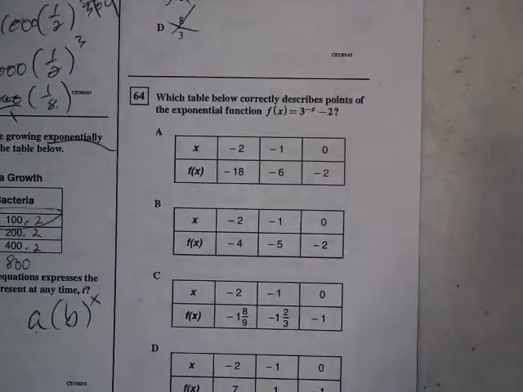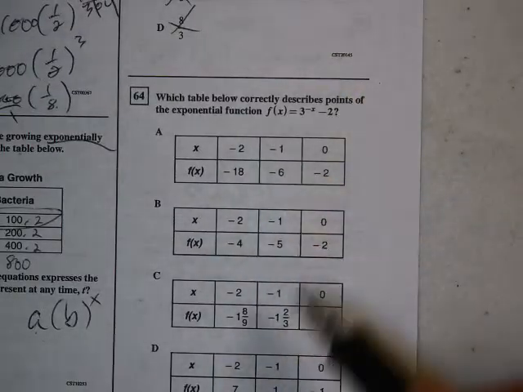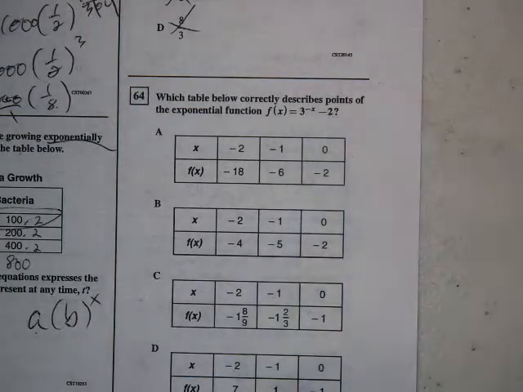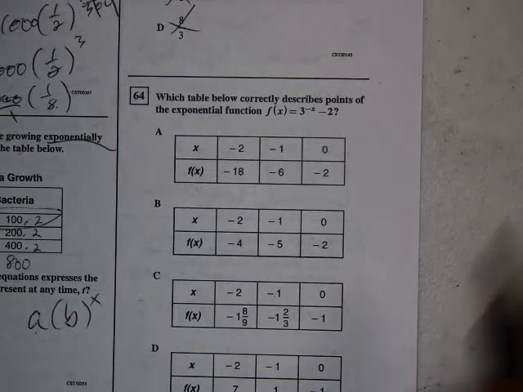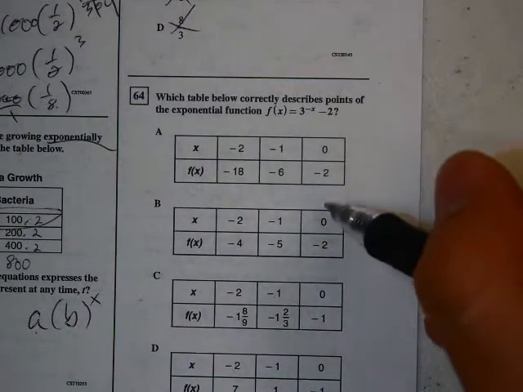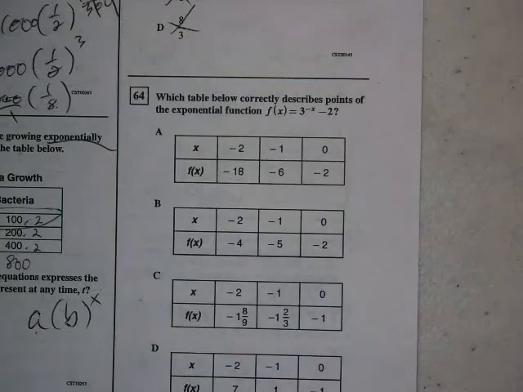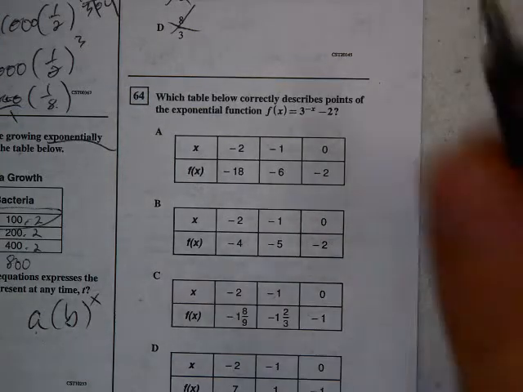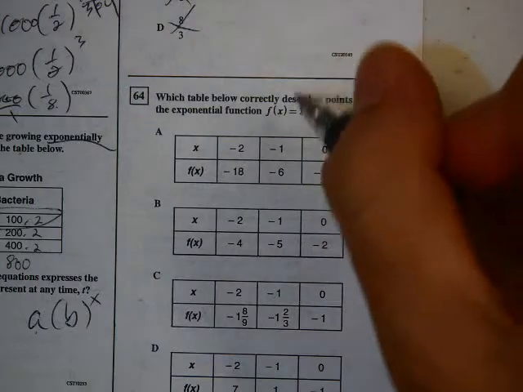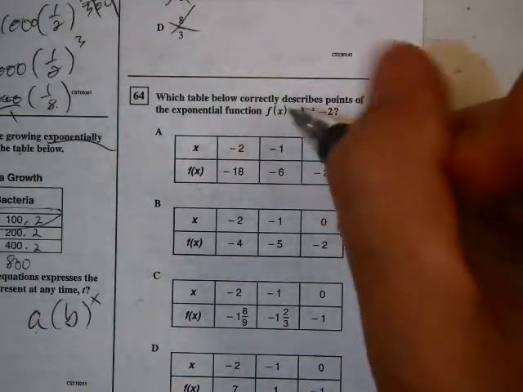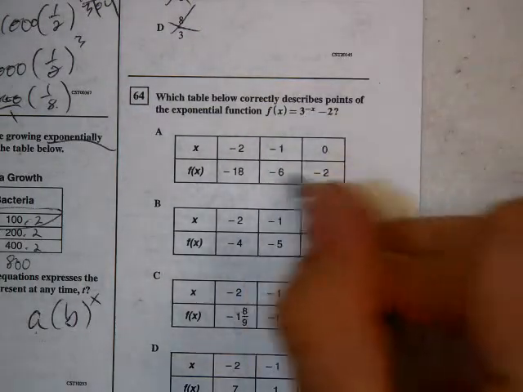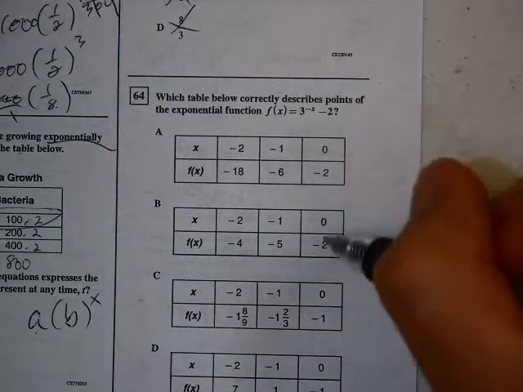64 is asking which of these tables describes 3 to the negative x minus 2. Now, there's a lot of information here, there's a lot of numbers, but we can make it a little bit easier just by looking at these. When we're looking at these, we want to plug a number in here to get these tables to work. So the 0 is the easiest one.